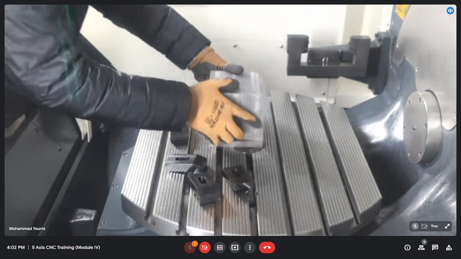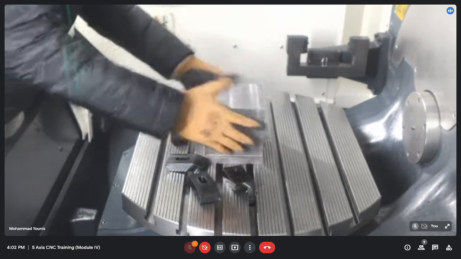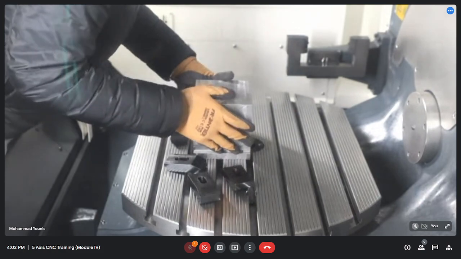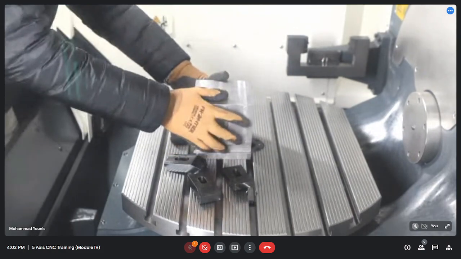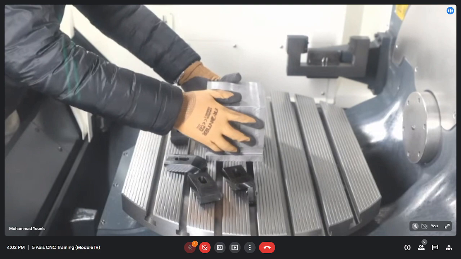I will put this workpiece at the right position.